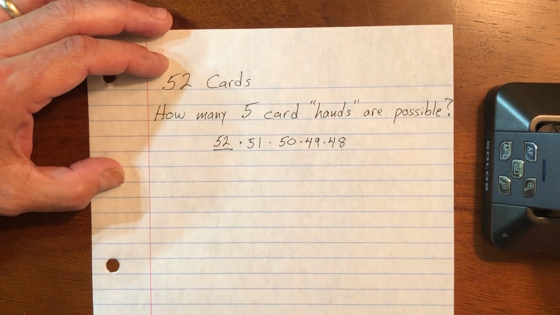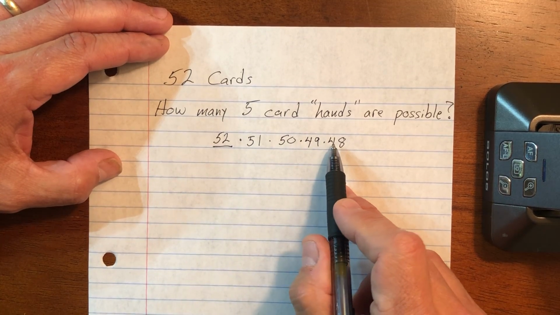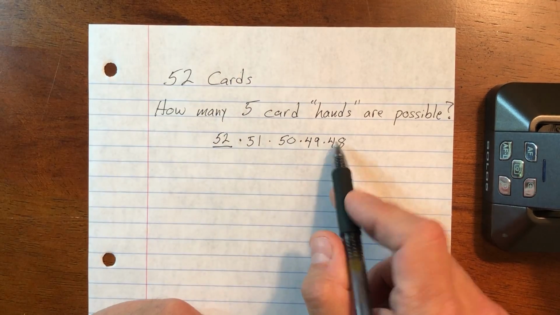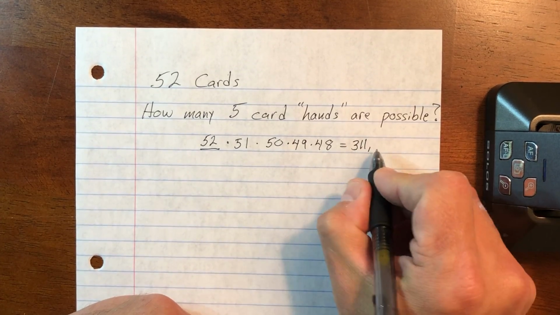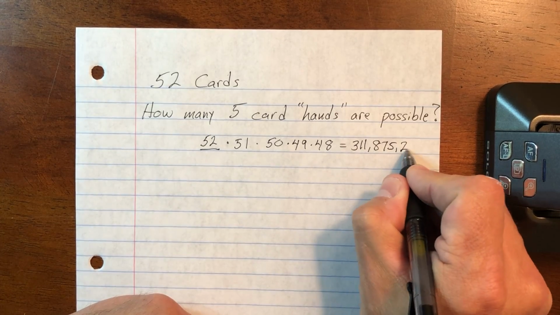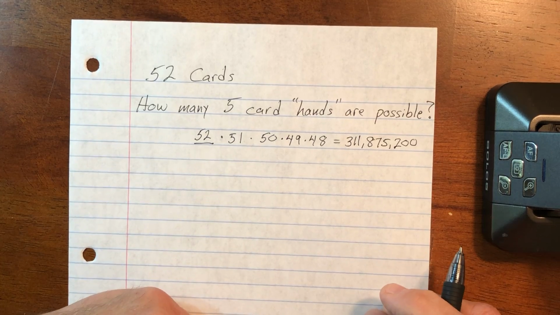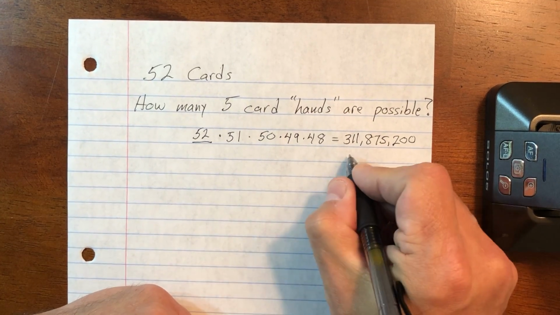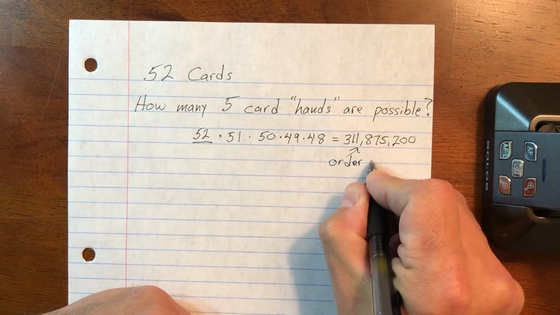So the number of hands possible for 5 cards would be whatever you get when you multiply all of these together. And that comes out to 311,875,200. And no, I didn't do that in my head. I'm not that smart. I just calculated it earlier. That is what you get when order matters.